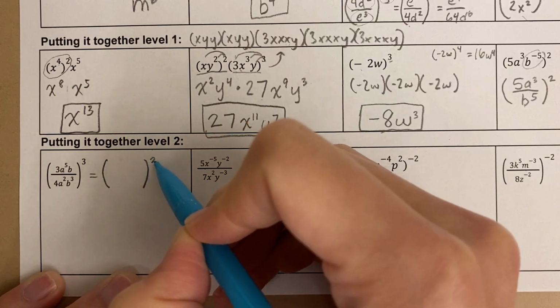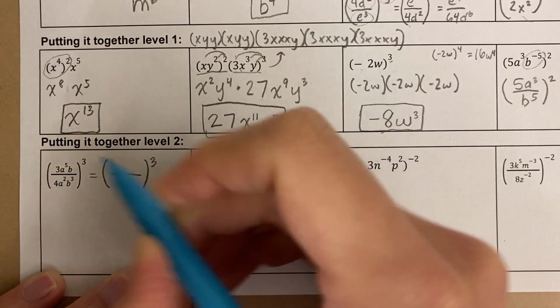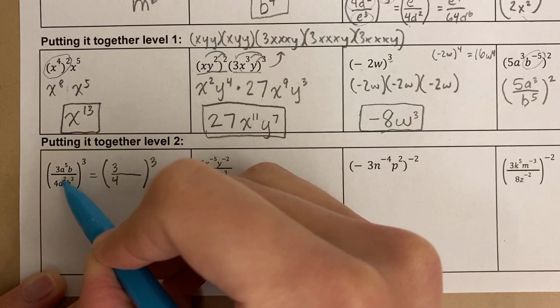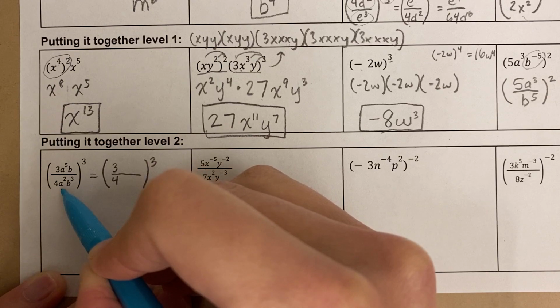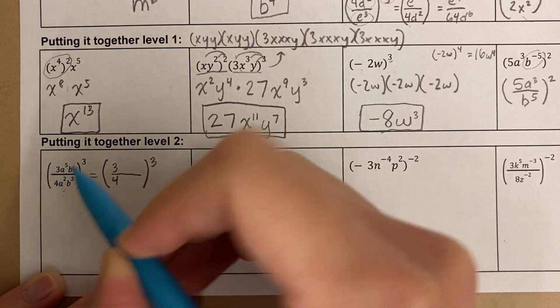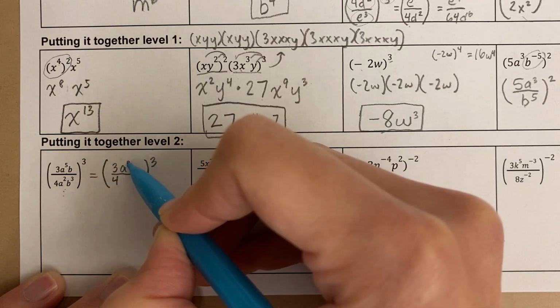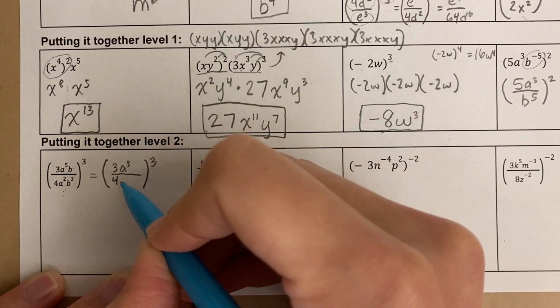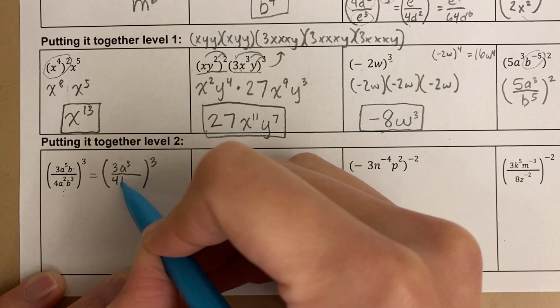So I'm not going to do the 3, right? I'm just bringing that over. Look, 3 over 4, that can't be simplified. This a to the 5th over a to the 2nd, that can be, right? There's 5 a's on top, 2 on the bottom, 2 get canceled. I'm left with 3 on top. Here I have 1 b on the top, 3 on the bottom, 1 gets canceled, and I'm left with 2 on the bottom.